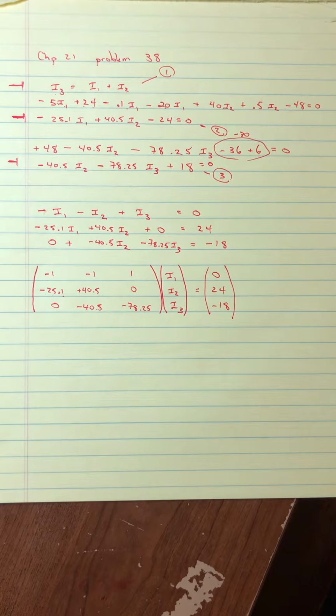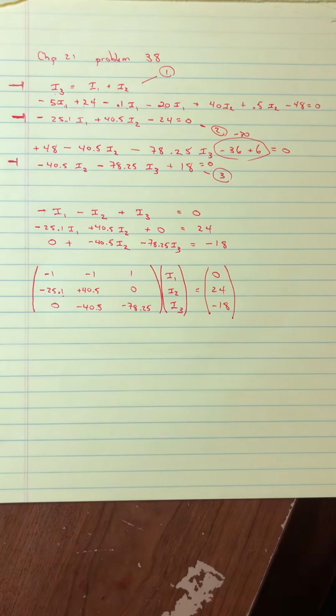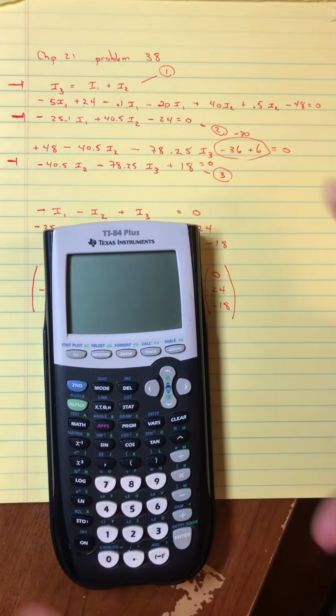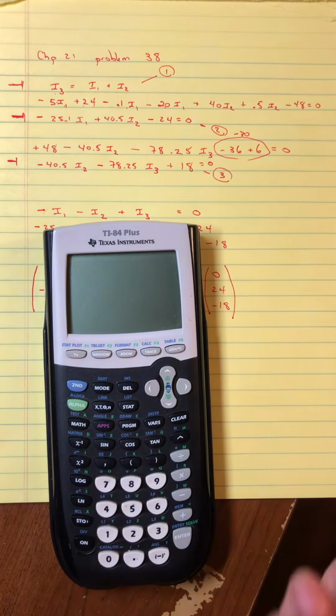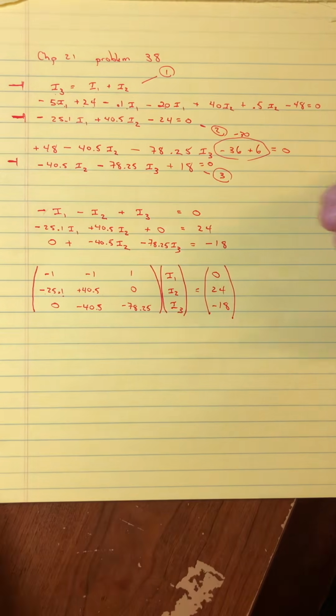What's really nice, like I said about this, is what was 3 equations and 3 unknowns is now one matrix equation, which you might say is still 3 unknowns. But in a minute, I'm going to grab this calculator and put in what the calculator will perceive as one matrix equation, and it will solve that one matrix equation for me.